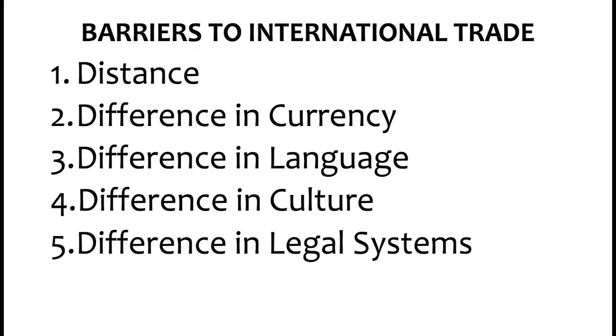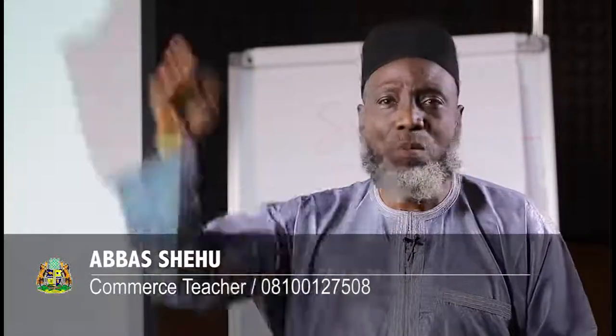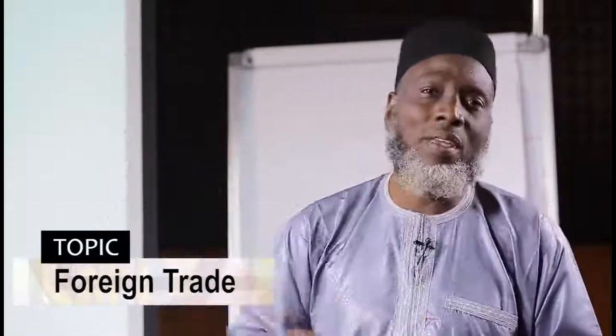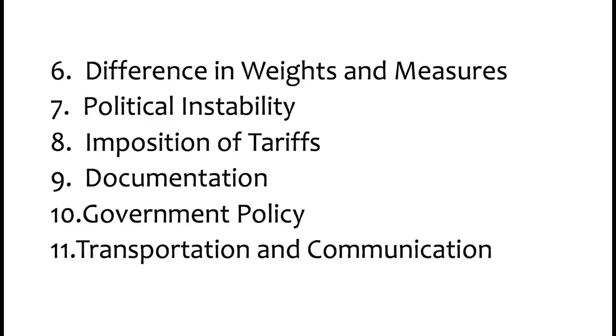Of course, there's difference in culture. Then there is also the difference in legal system. What we have as our legal system, those guiding us, may not be the same. You may go to a country thinking that what you are doing there is lawful, not knowing that it's unlawful, and then lead yourself into trouble. Number six, difference in weights and measurements. Number seven, political instability. Number eight, imposition of tariffs.